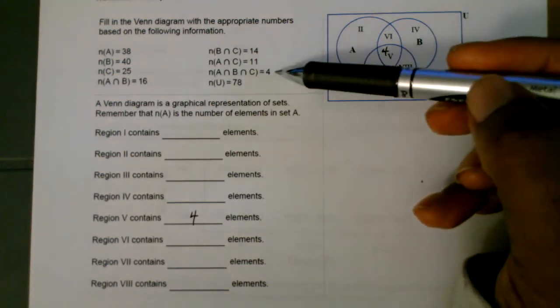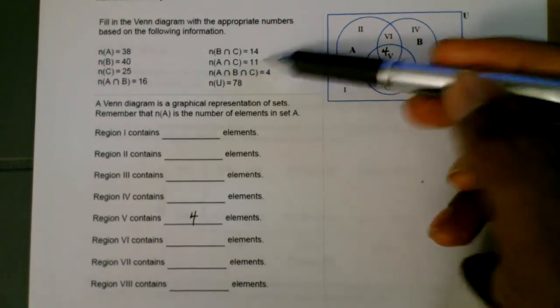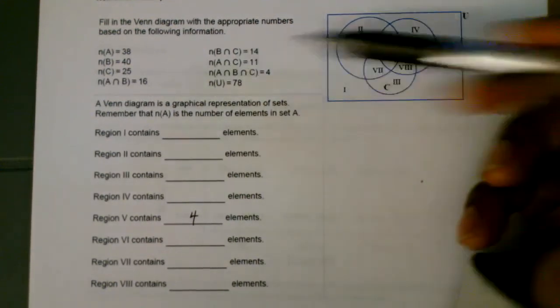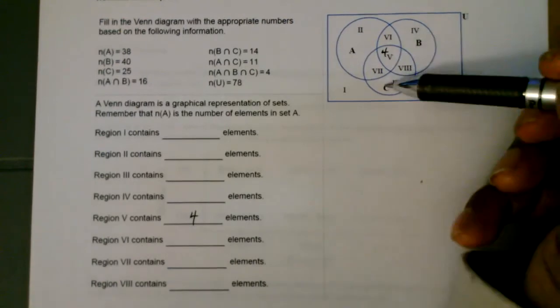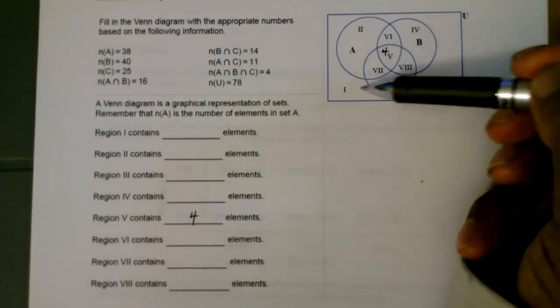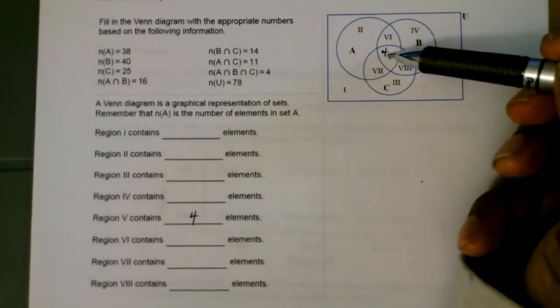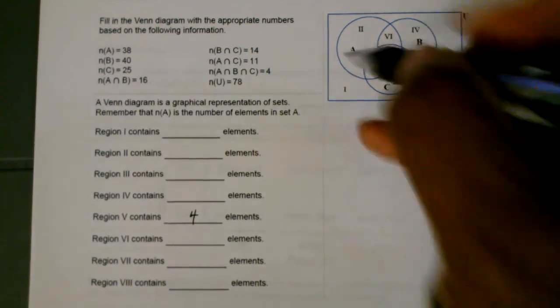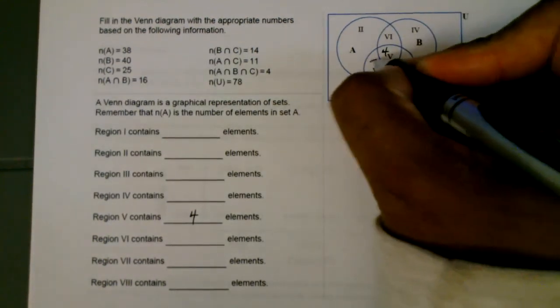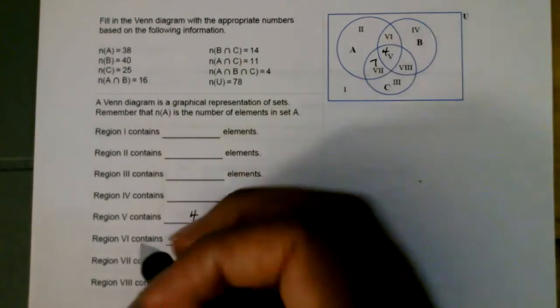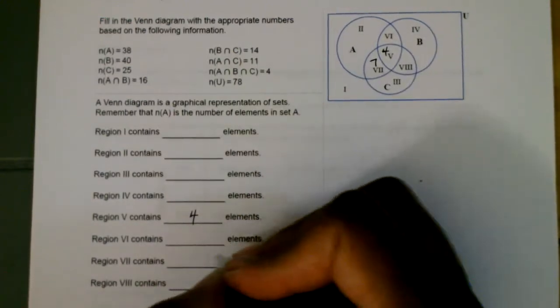Okay, let me retract that. That's 11, I'm sorry. A and C. Here's A, here's C. That has to be 11. We got the 4, so 11 minus 4 would be 7. So region 7 has 7 elements.